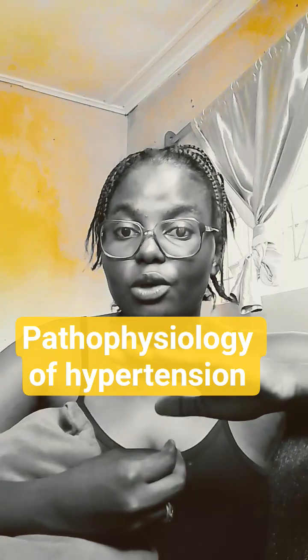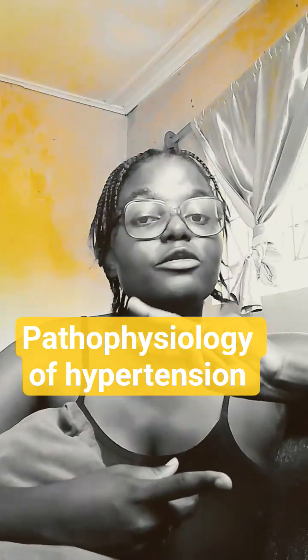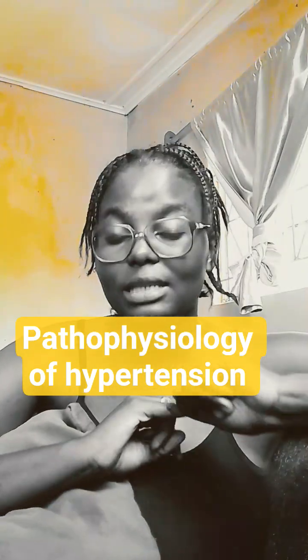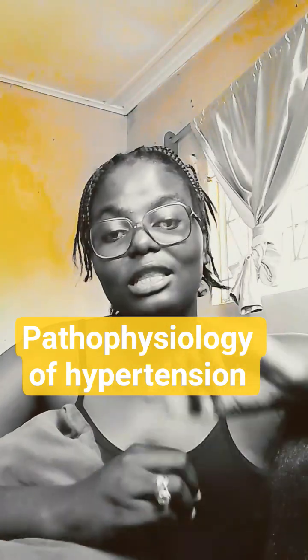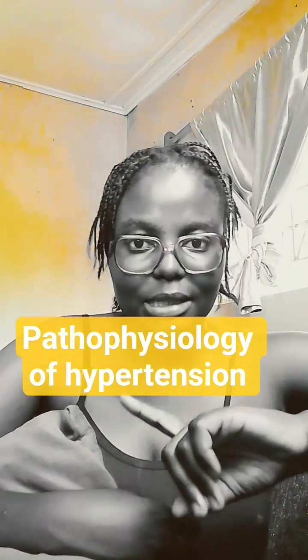So next we're going to look at the pathophysiology, of which we have two types. We have the systemic one and the RAAS system. I'm going to explain the RAAS system. After that, we're going to look at the general signs and symptoms of hypertension.